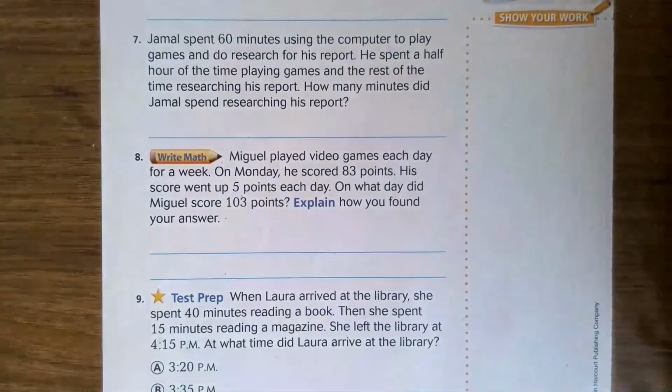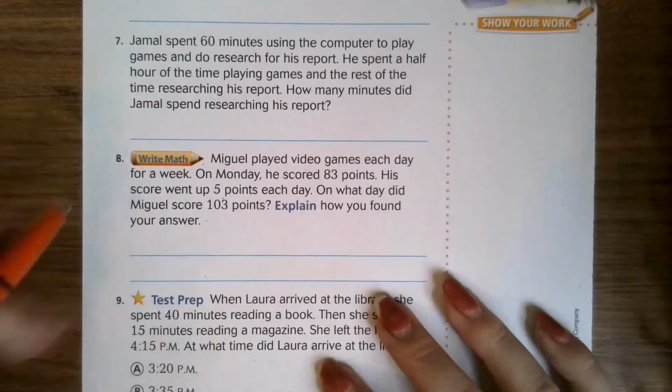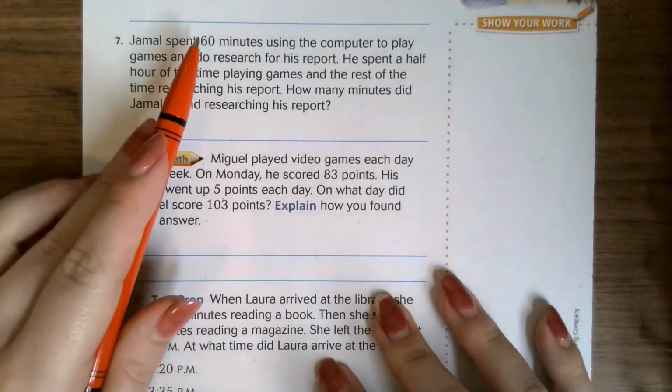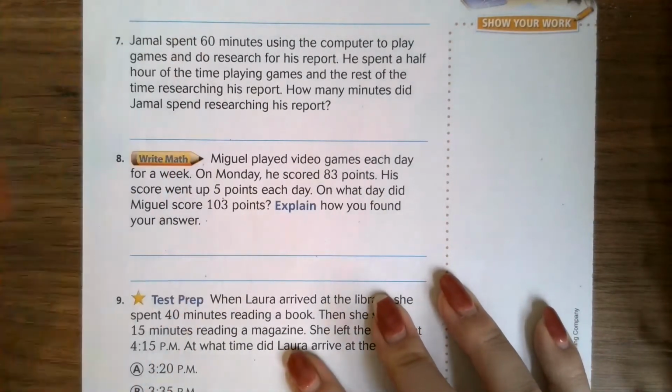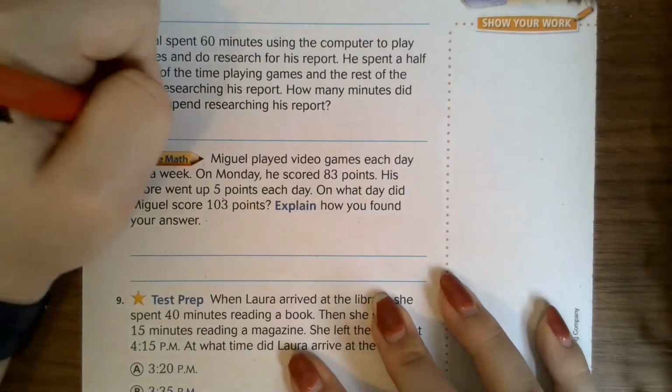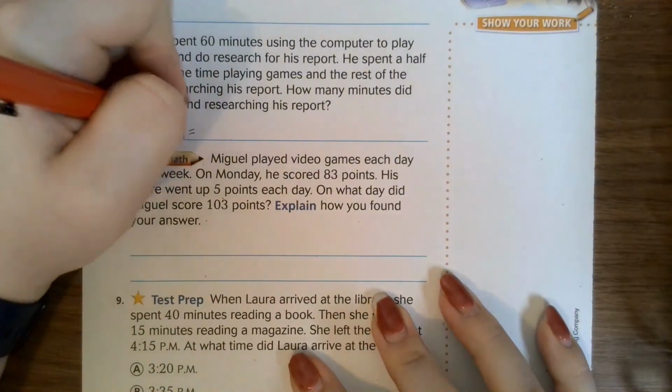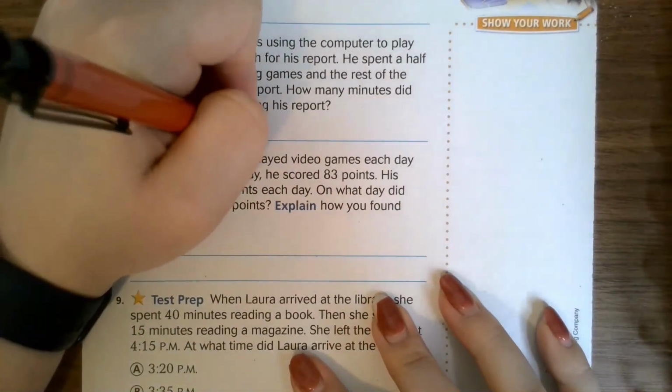Jamal spent 60 minutes using the computer to play games and do research for his report. He spent a half hour of the time playing games and the rest of the time researching his report. How many minutes did Jamal spend researching his report? So, if he spent 60 minutes, I know that 60 minutes is the same as 1 hour.